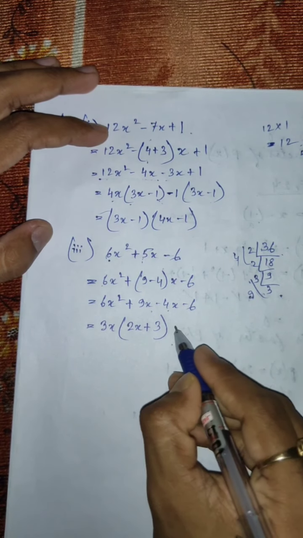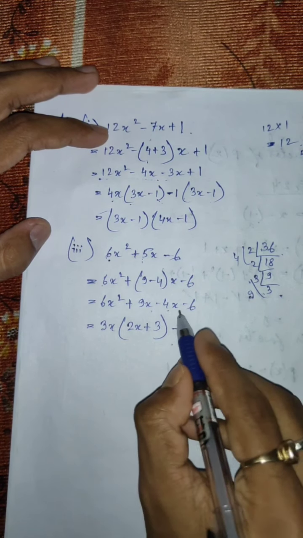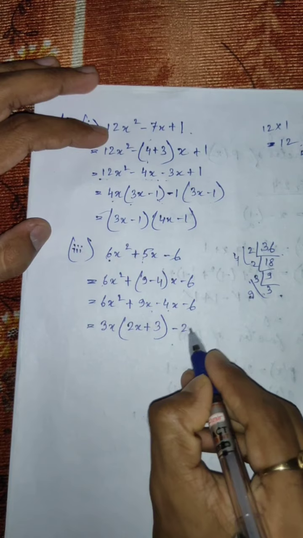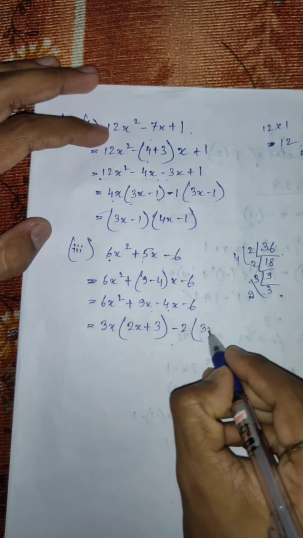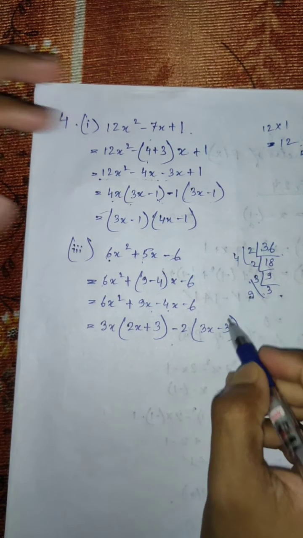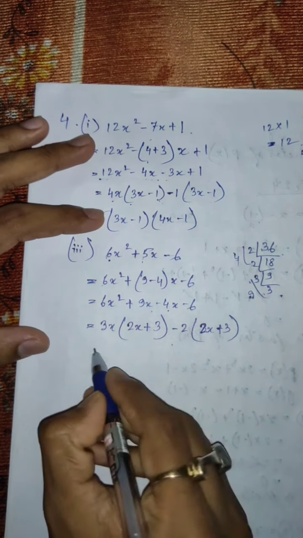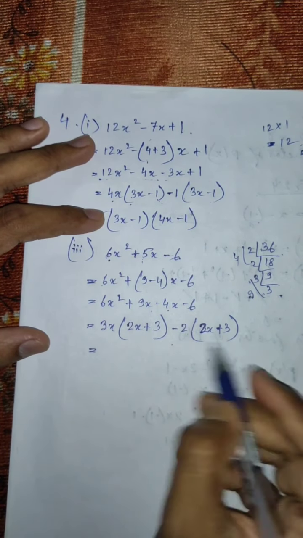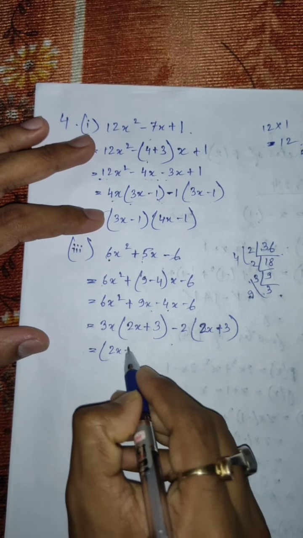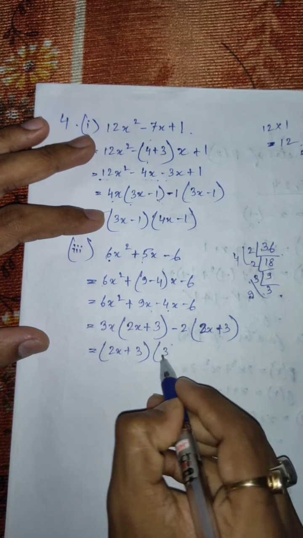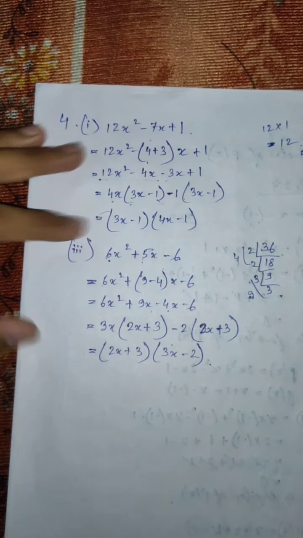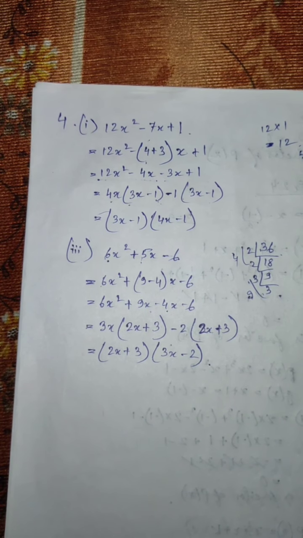From these two terms we can take common minus 2 and 3x minus 3. Sorry, 2x plus 3. Now again 2x plus 3, we can take this common, and there will be 3x minus 2. This way you can factorize.